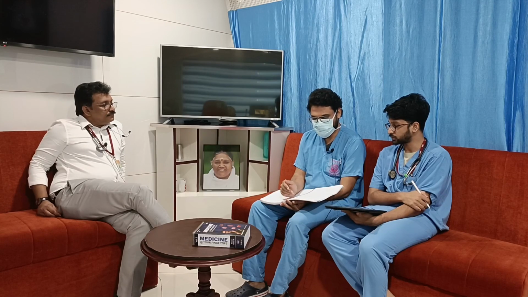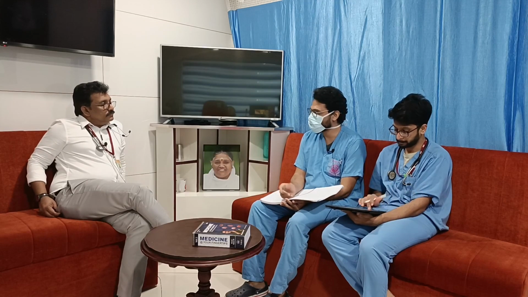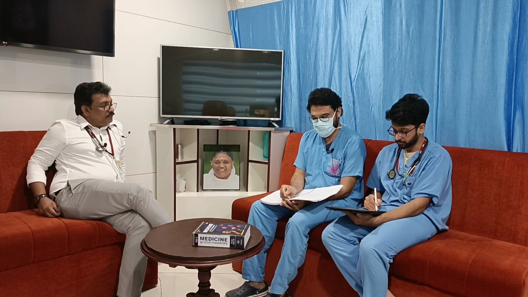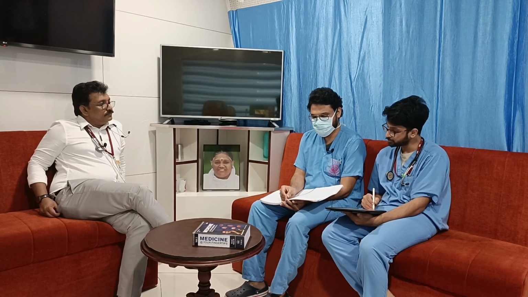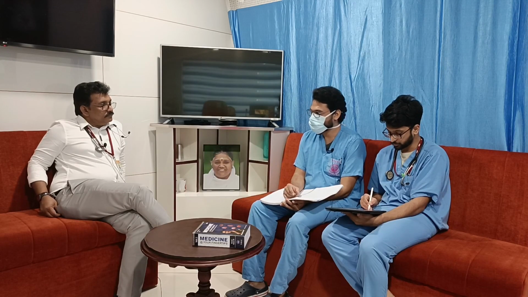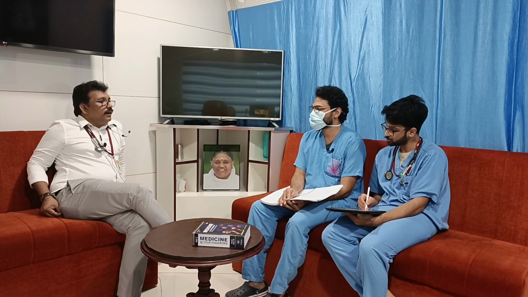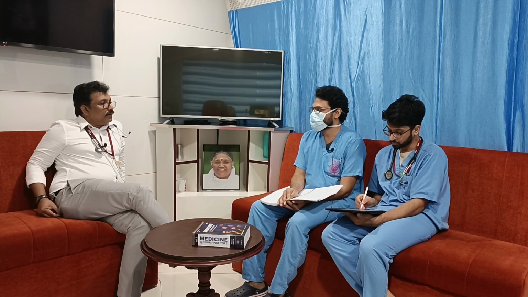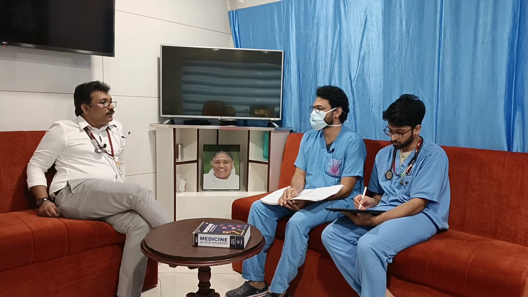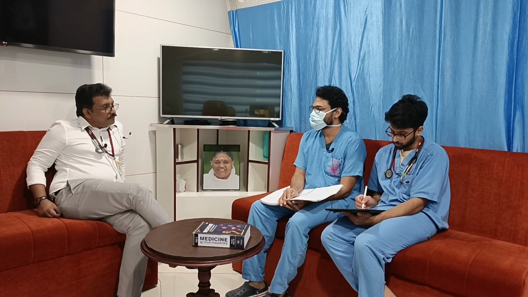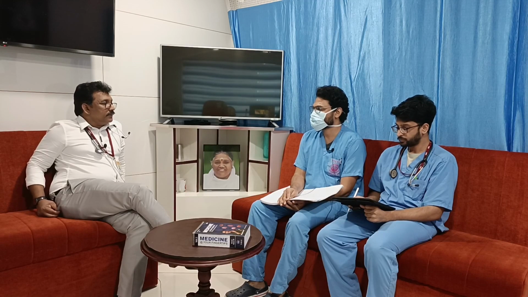Then the echo finding which can be seen is the McConnell sign, where there is hyperkinesia of the RV apex and hypokinesia of the free wall. That is also very important, but RA-RV dilatation is the most important clinical finding. Other things, if you can pick up, are also good. And compression of the LV is another important finding that will be clinically shown as hypotension.